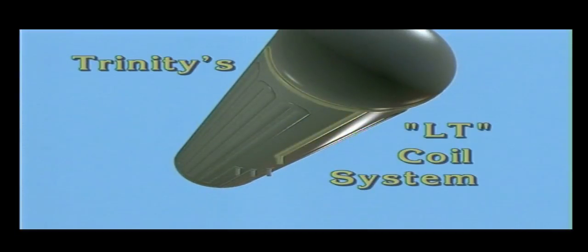Because of improved underframe and tank reinforcement designs used by Trinity Industries, we are able to offer the LT coil system. This system provides a feature found in no other new cars today: full-length heating of the tank bottom centerline.